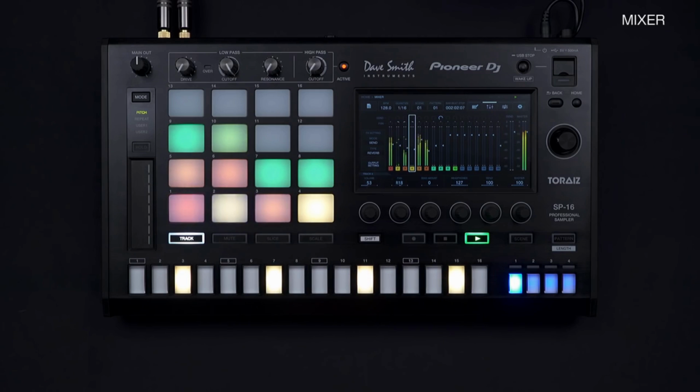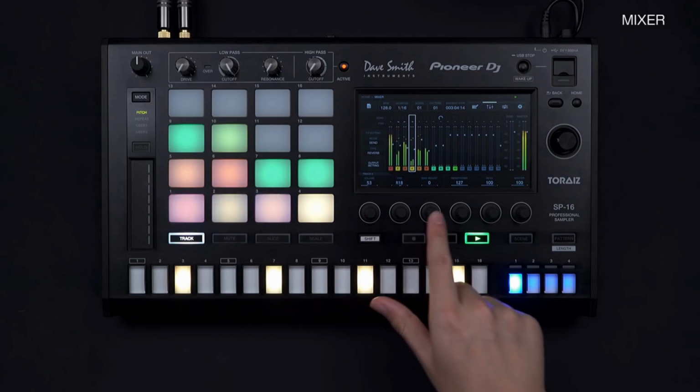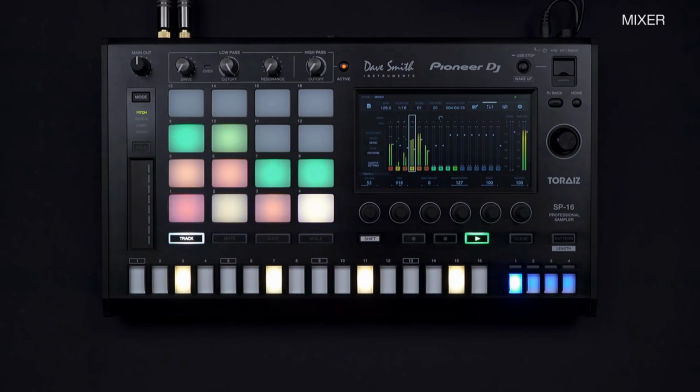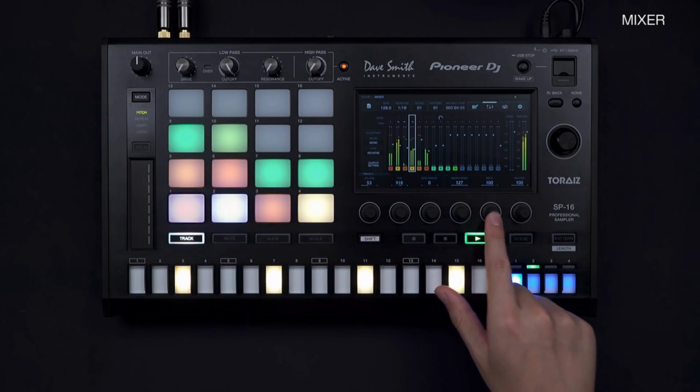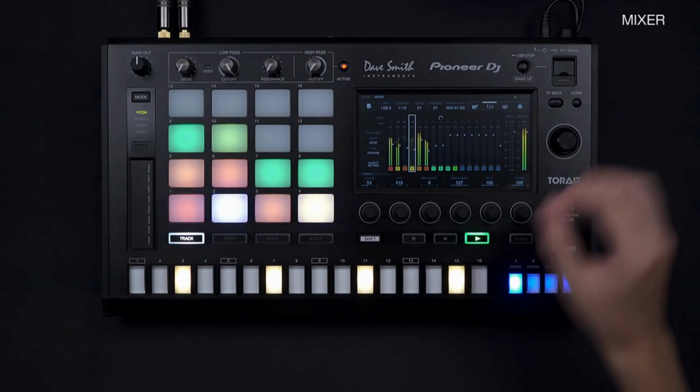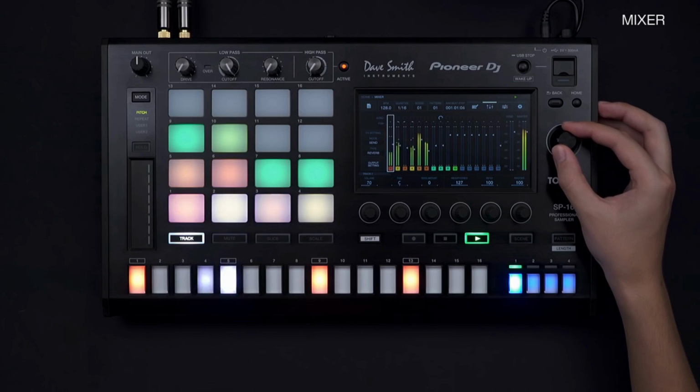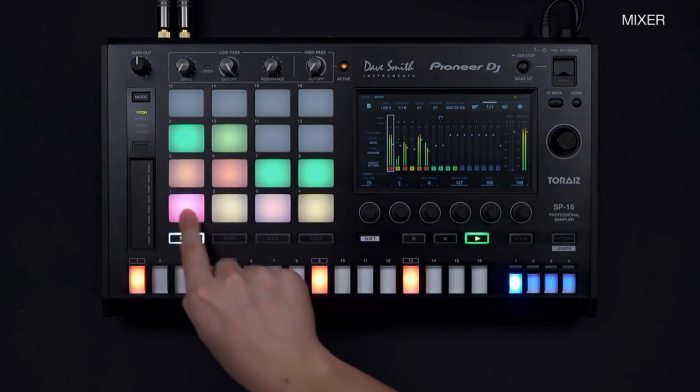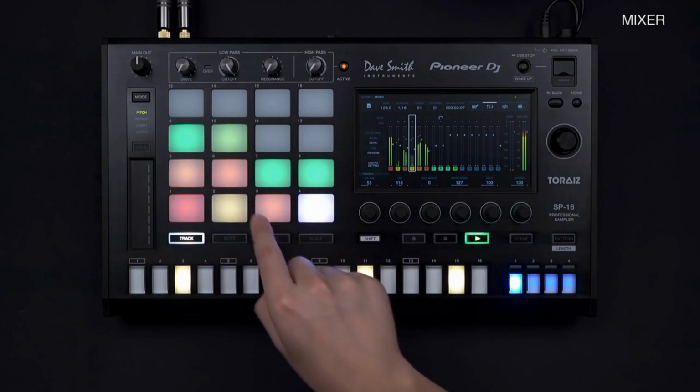The 6 parameter adjustment knobs each corresponds to the parameters shown on the bottom of the screen. For each track, volume, pan, and send amount. For global parameters, headphone, send back, and master levels are available. You can select a track using the rotary selector or by hitting the corresponding pads while in track mode.